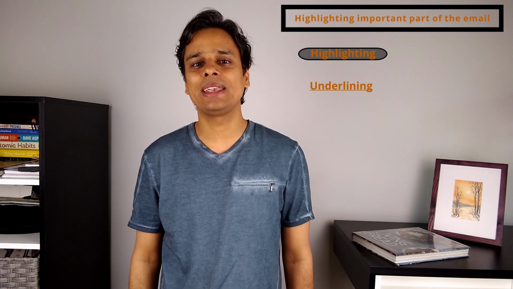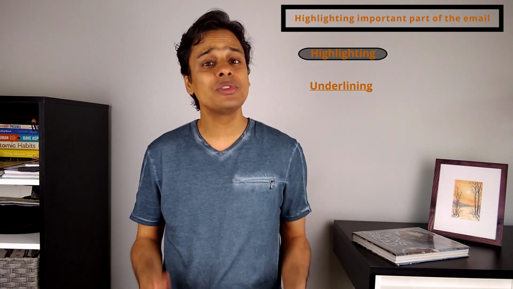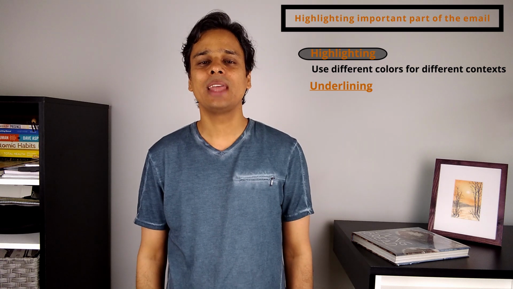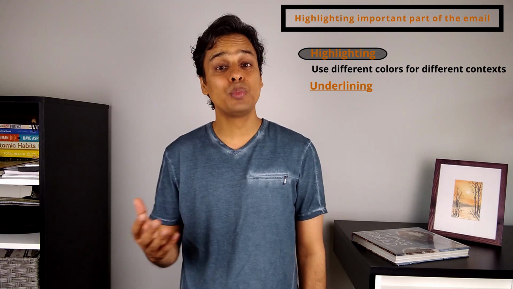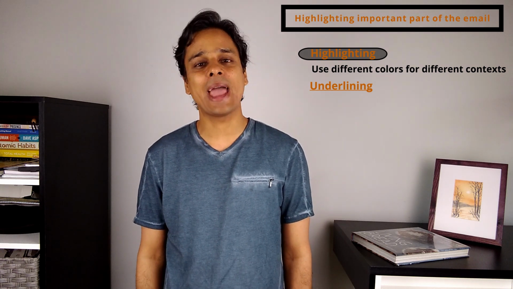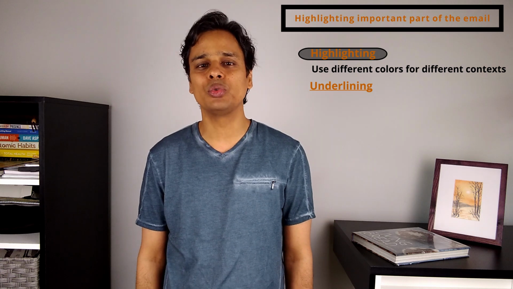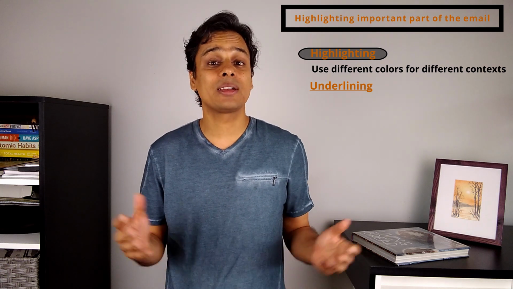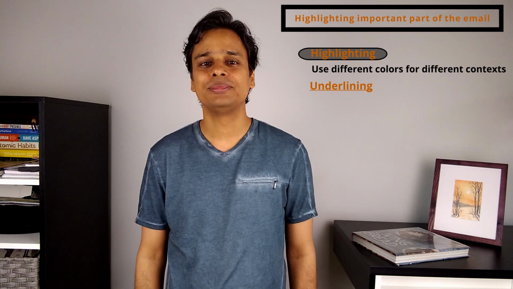I prefer highlighting compared to underlining. Why? Because with highlighting you can use different colors and that allows you to convey different meanings. Take for example, I use blue to usually highlight the action which I need from the respondents. Or green would also do. Yellow when there is a risk or concern, or red when there is an issue.